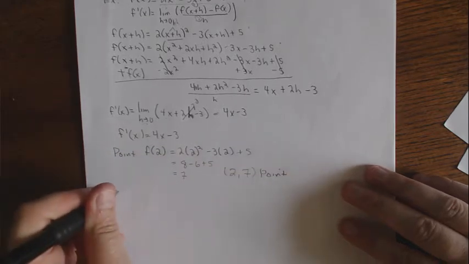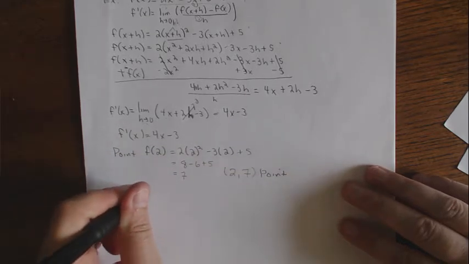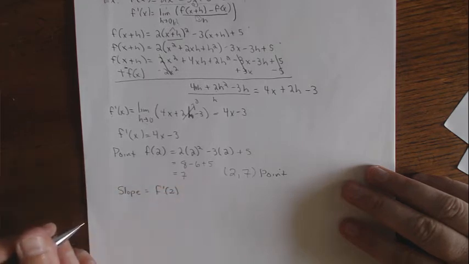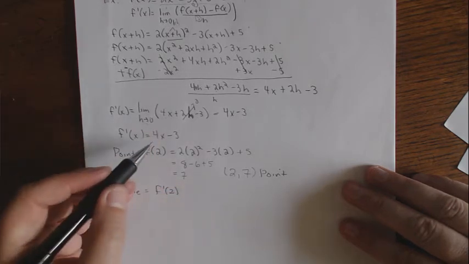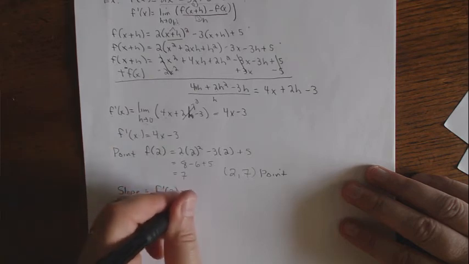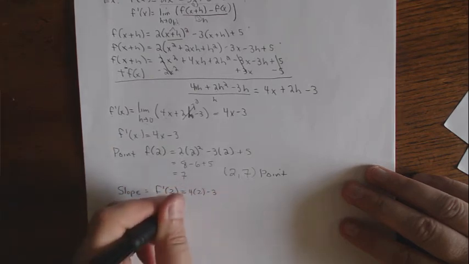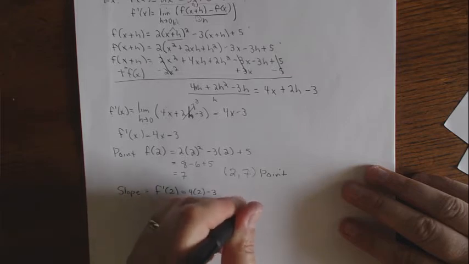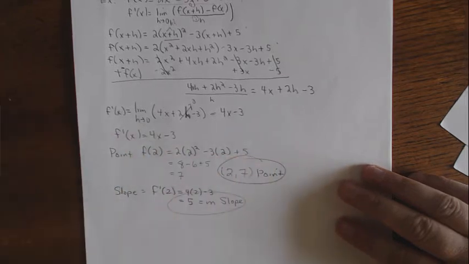Now I need the slope. So the slope is the derivative evaluated at that same x equals 2. So there's my derivative, 4x minus 3. So 4 times 2 minus 3 gives me 5. So that is my slope. So now I have a point and I have a slope.